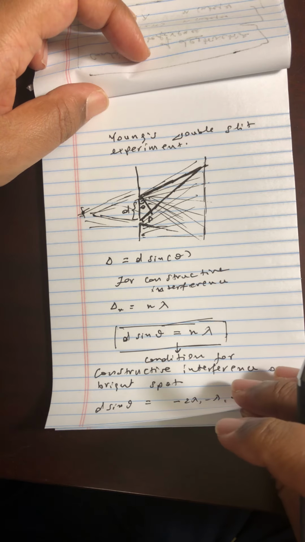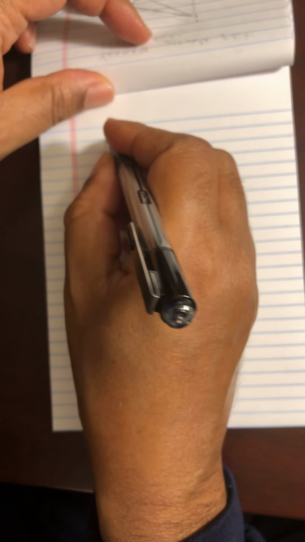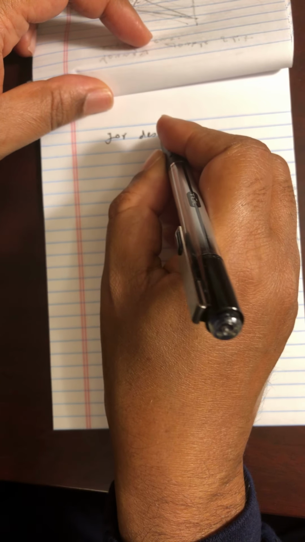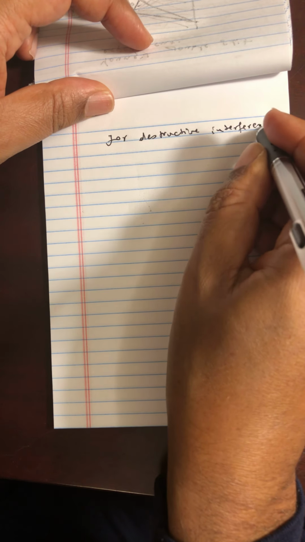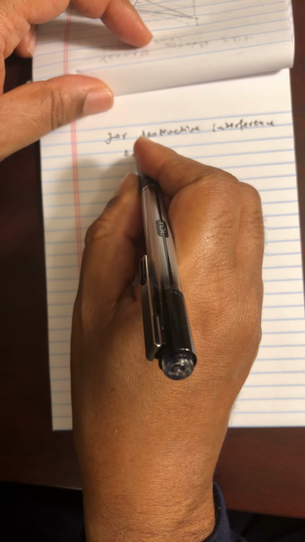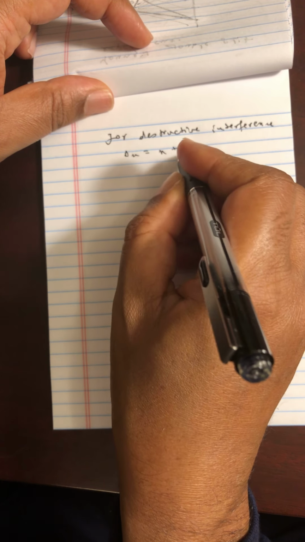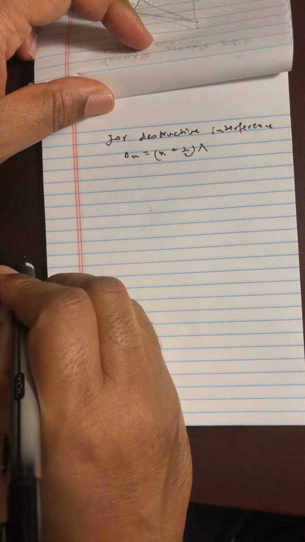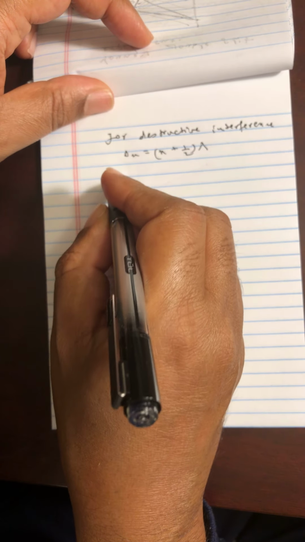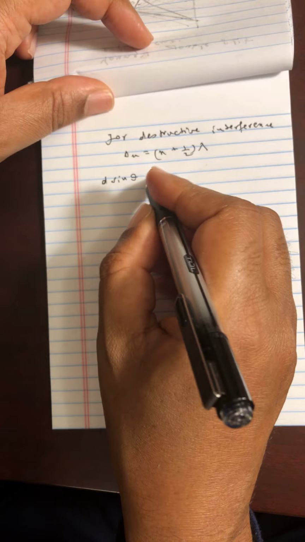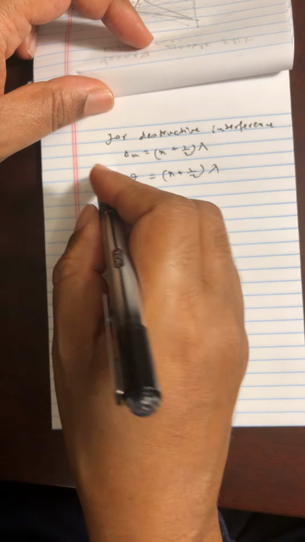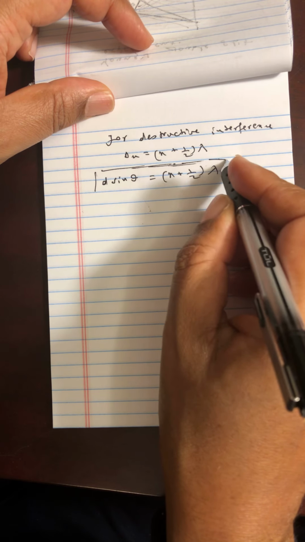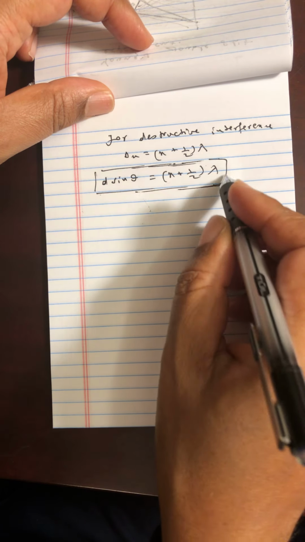And for destructive interference, the condition is delta equals n plus half times the wavelength, right? But our path difference is d sine theta, right? So that equals n plus half times the wavelength. So this would be the condition of destructive interference or dark spots.